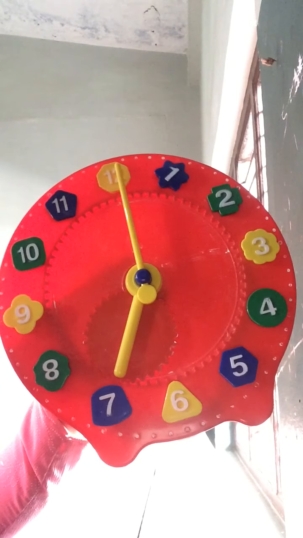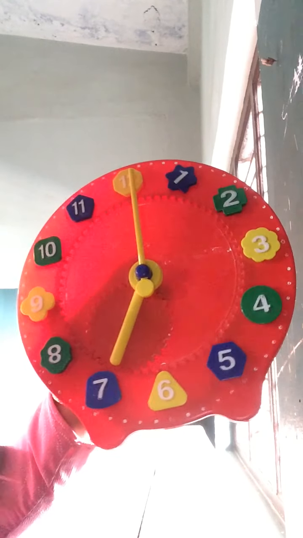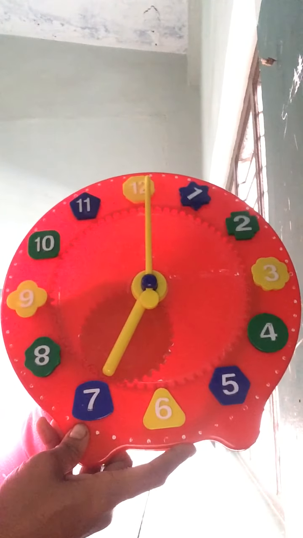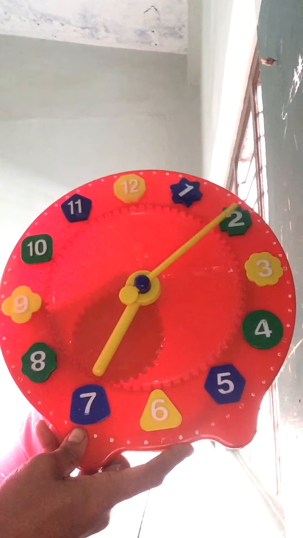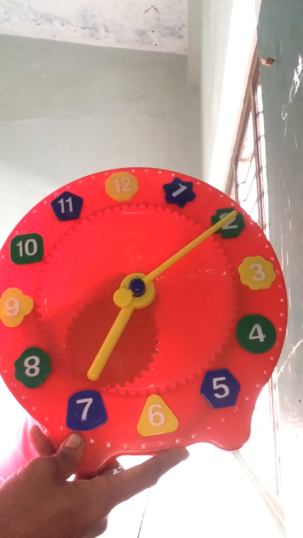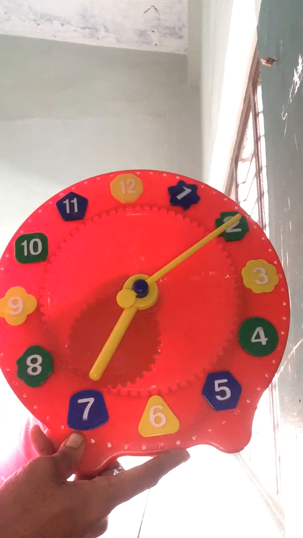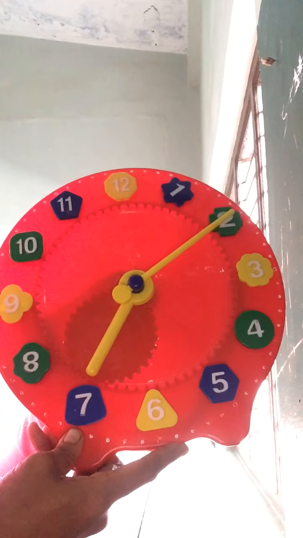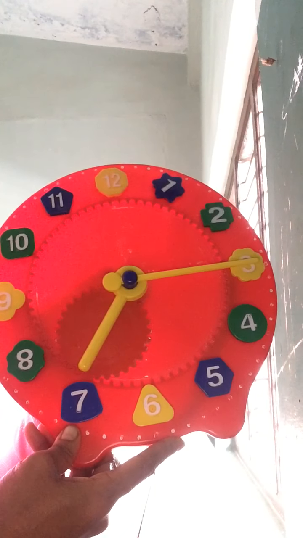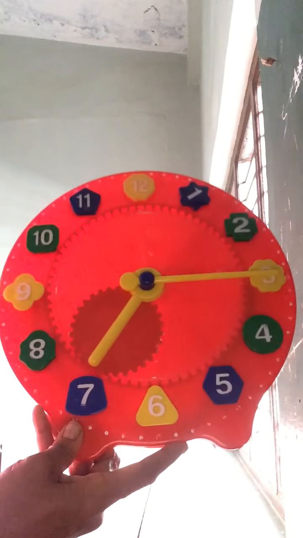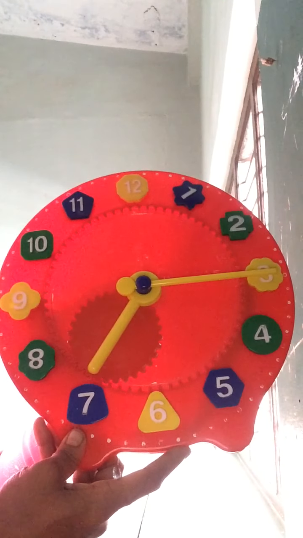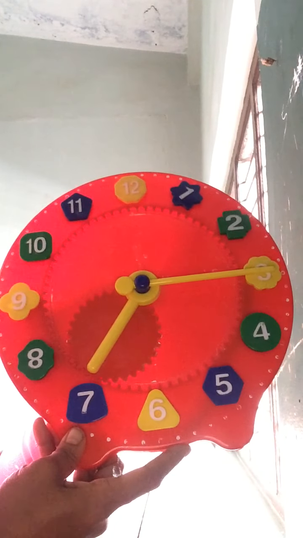So this is the way of reading time. Now I will show, sometimes all of you want to read the correct time. Now you look, the hour hand is at 7 and the minute hand is at 2. Now what is this time? 7:10. Now this is 7:15. If it is 15 minutes, we can use quarter. So what is this time? Quarter past 7.